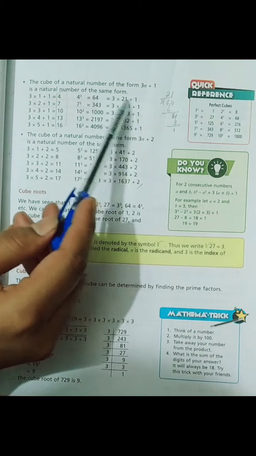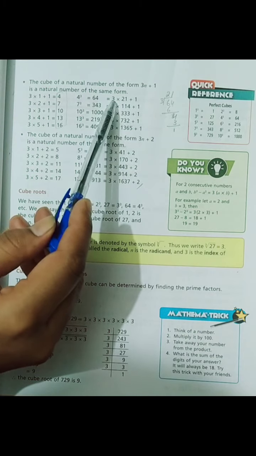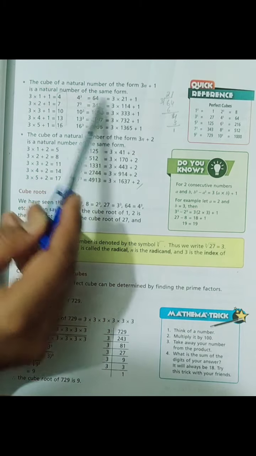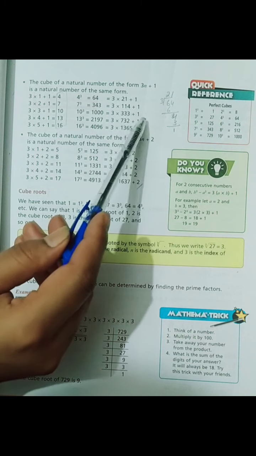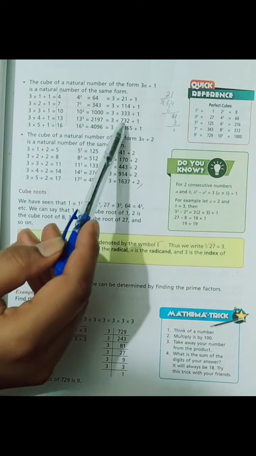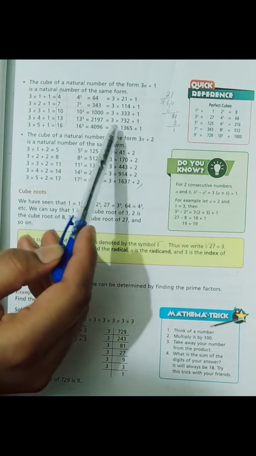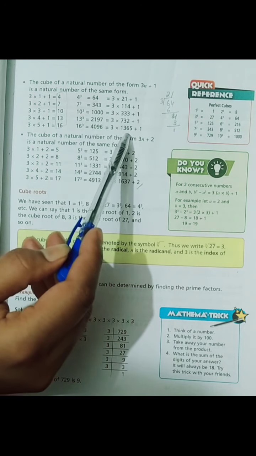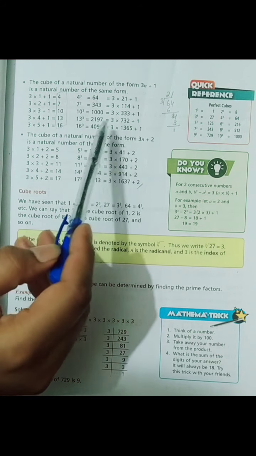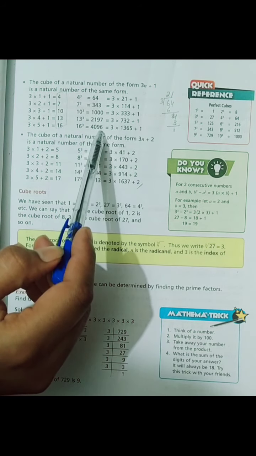And if we see that 21 multiplied by 3 plus 1 we have 64, and 333 multiplied by 3 plus 1 we have 1000. 732 multiplied by 3 plus 1 we have 2197. 3 multiplied by 1365 plus 1 we have 4096.